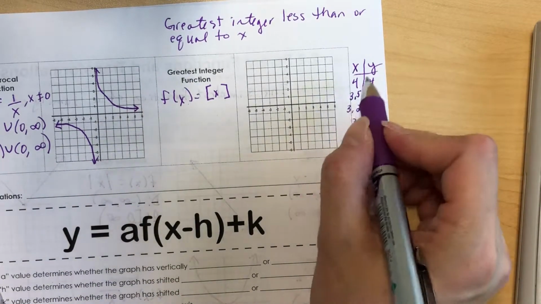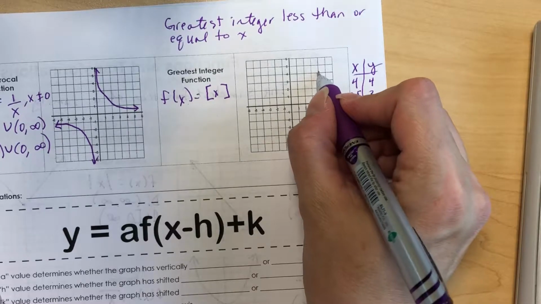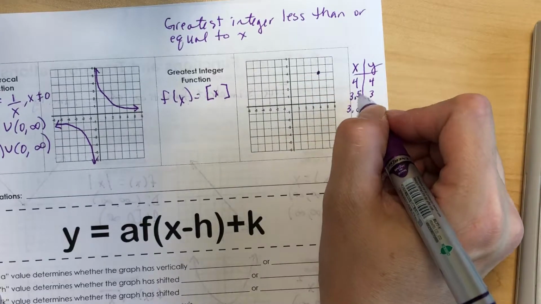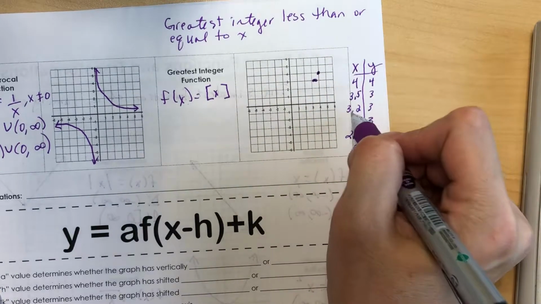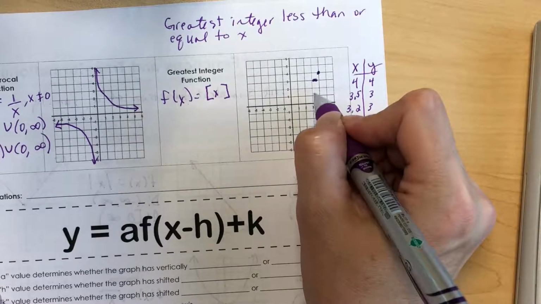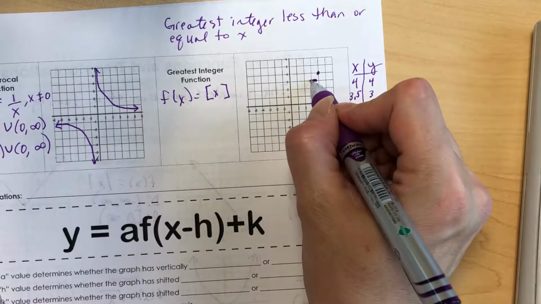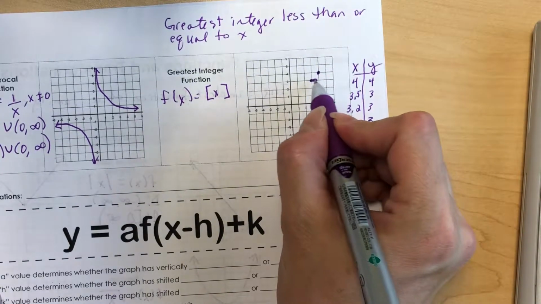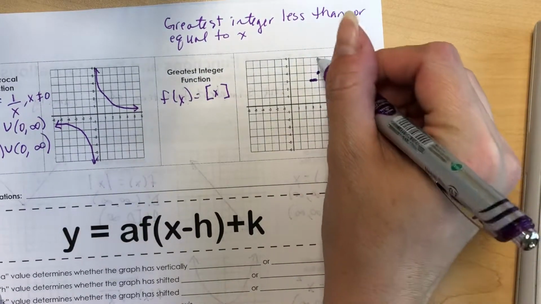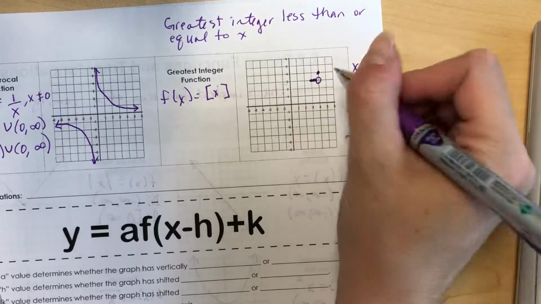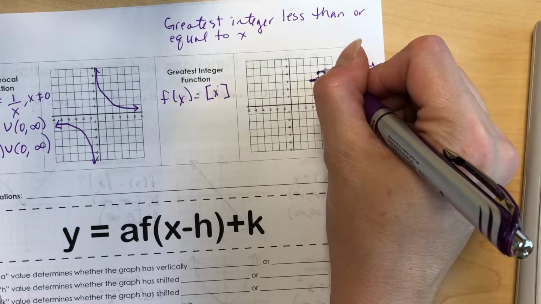So we can graph this. We can go to 4 on x, 4 on y, and put a dot. 3.5 on x, and go up to 3 on y. That's going to be on there. 3.2 on x, and then 3 on y. And if x is 3, y is 3. So what's happening is you're filling in all these spaces in between, but when you get to the next integer, when x becomes 4, it jumps up. So we'll put an open circle to indicate that it's not actually defined at that point because it's going to jump up to the next level, like this.